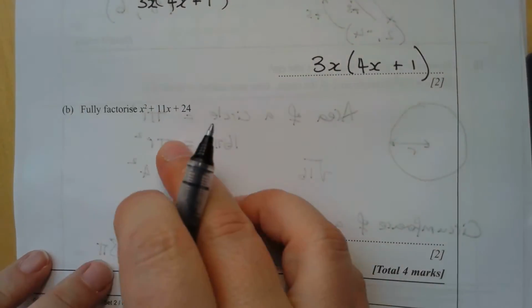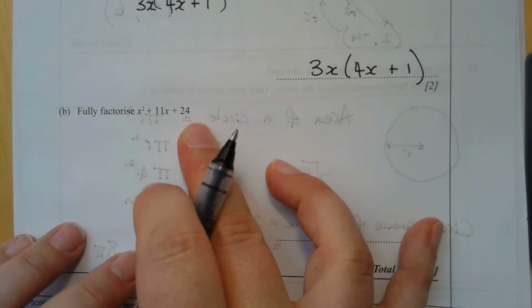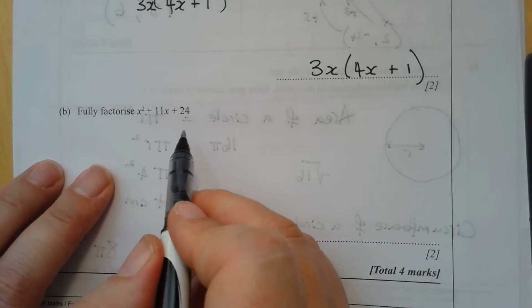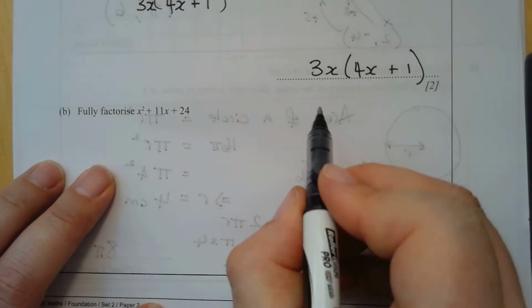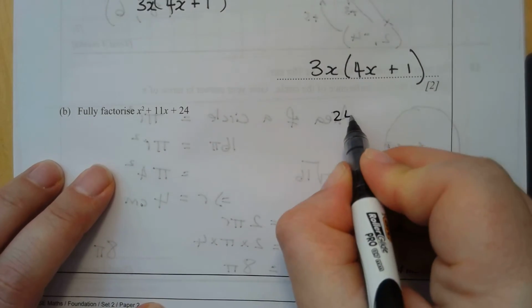Fully factorise this. This is a quadratic. It means we're putting it into 2 brackets. There are lots of different ways of doing this. I'm going to start by working out what the factors of 24 are.